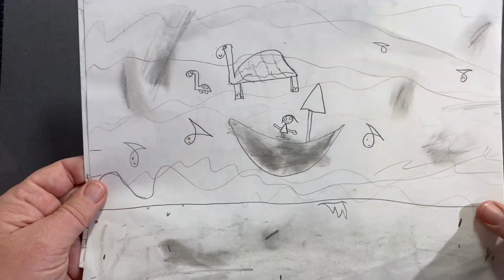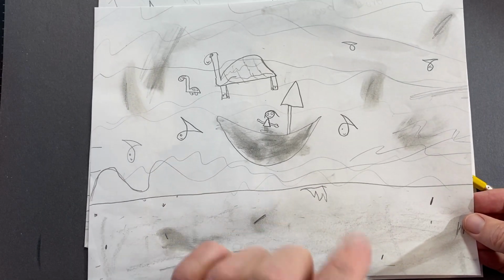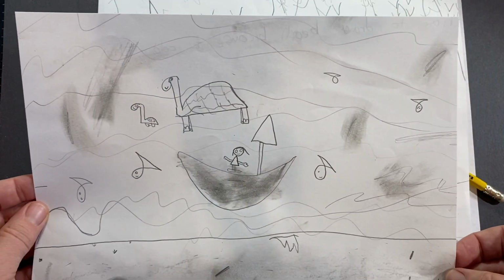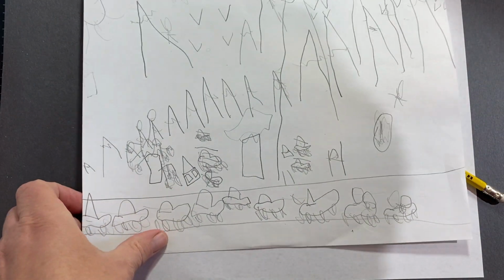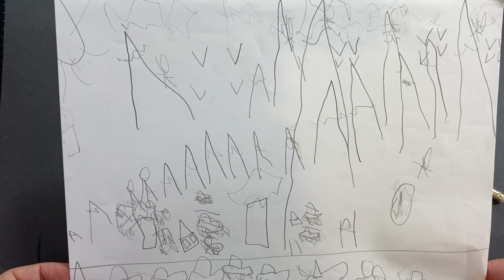This one is a great drawing of the beach. So the person is standing on the beach watching a boat, and some turtles and some fish and some other stuff. This one's good. It's got mountains and a road with cars and homes and different things. So there's all kinds of things that you can draw when you're working on your artwork.